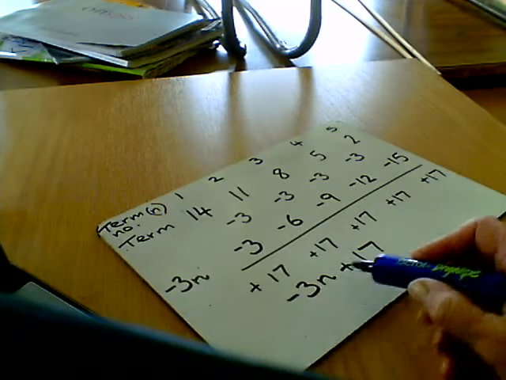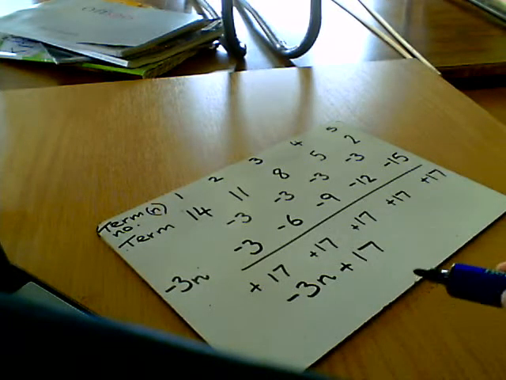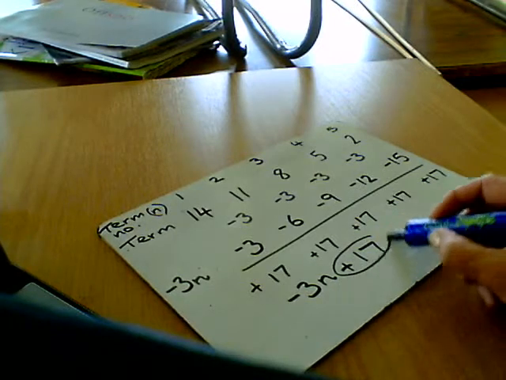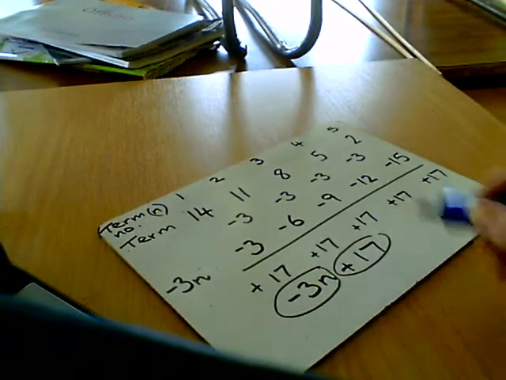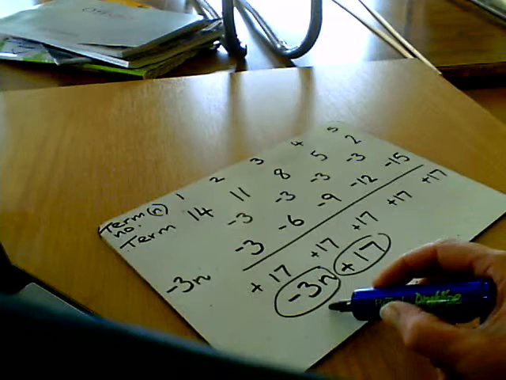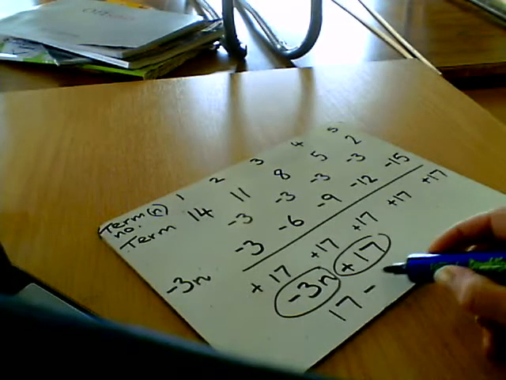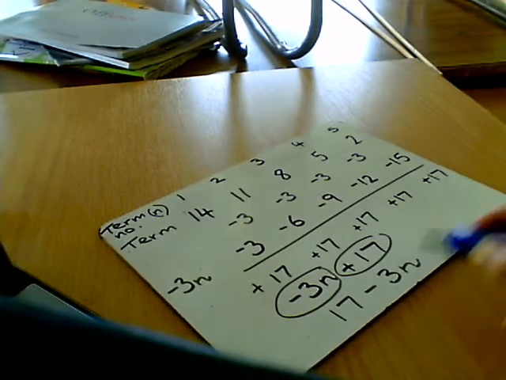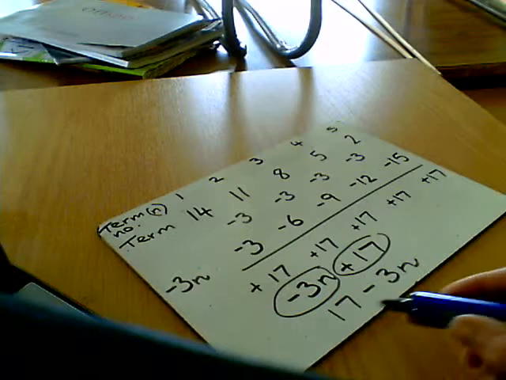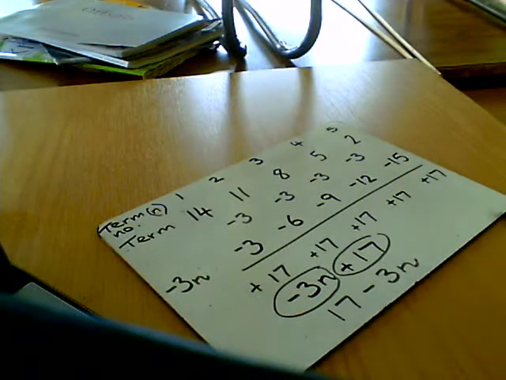Because we don't normally like to start a rule with a negative number, we can swap these two terms around. So I can put 17 minus 3n. And here we have the rule for this sequence, the nth term.